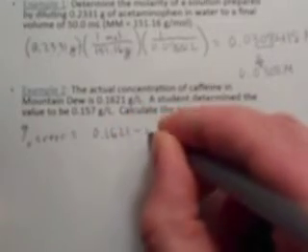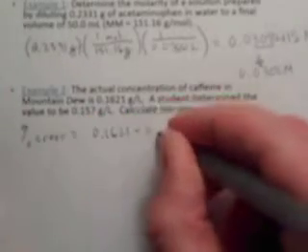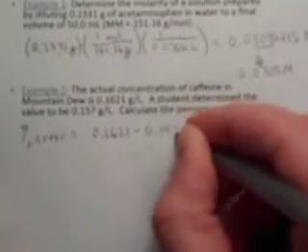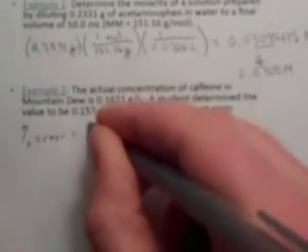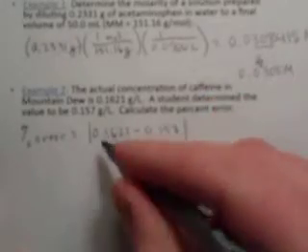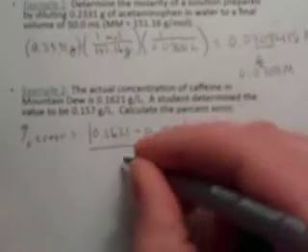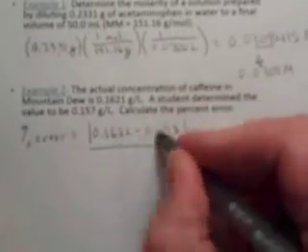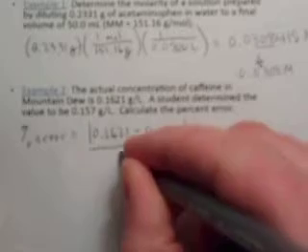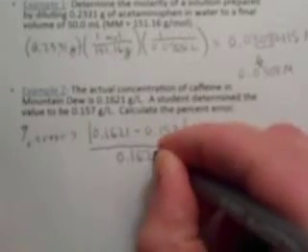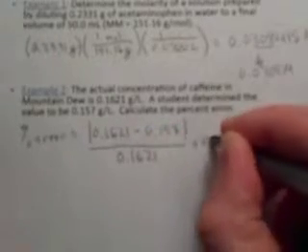So we'll take the difference between the student's measured value, 0.157. Okay, and percent error is usually written positively, so we'll include the absolute value just in case it came out to be negative. And then we take the difference as the ratio of the true value, 0.1621. Okay, and then times 100 for the percent.